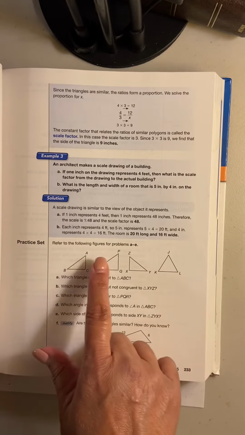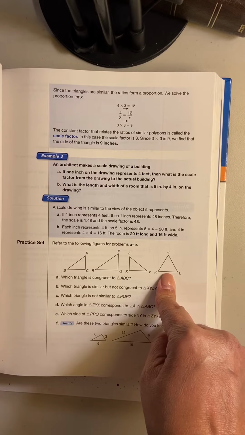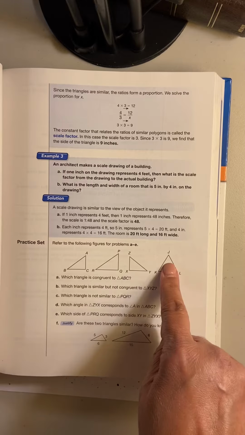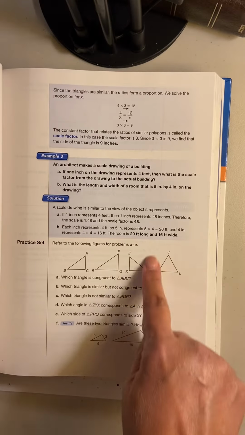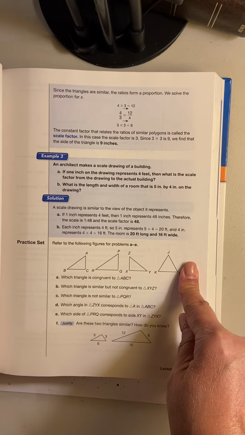All right, this is a right triangle, right triangle, right triangle. This is an equilateral triangle. Okay, so I want you to see that this is neither congruent nor similar to the rest. So this is our odd man out, just making sure you're getting a good vision of this.